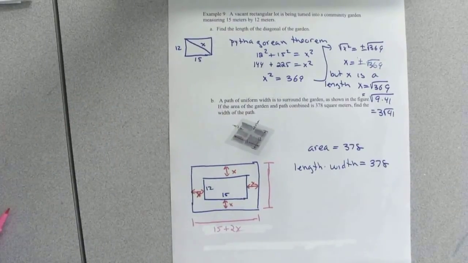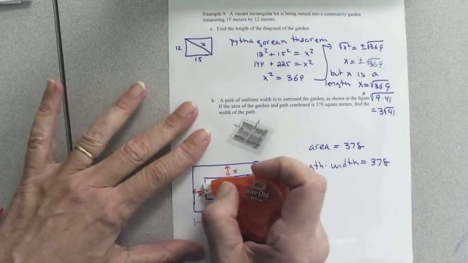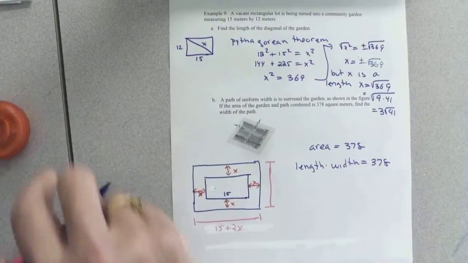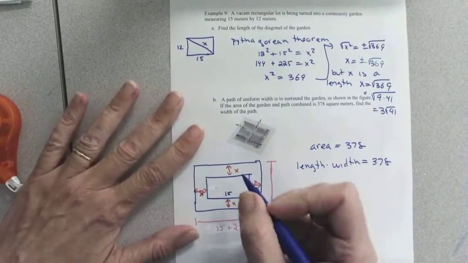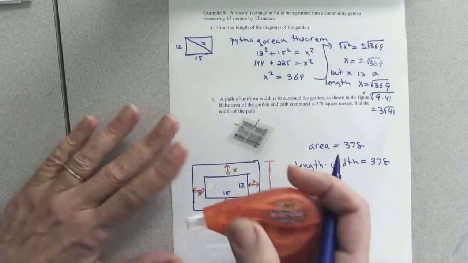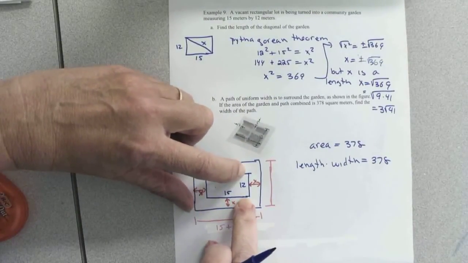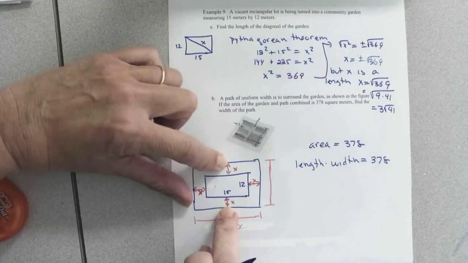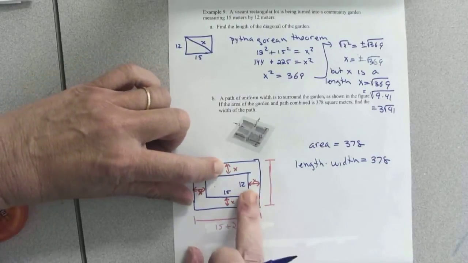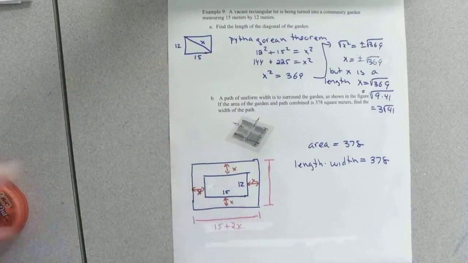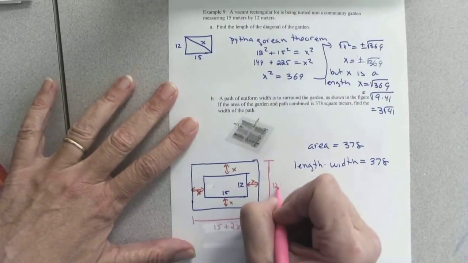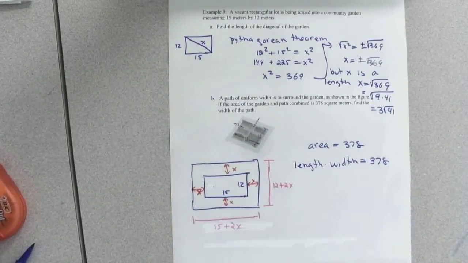And the same thing for the width. I'm going to move my 12 to the other side. Put the 12 there. Same thing for my vertical distance there, that it's going to be 12, then plus the path. So x plus 12 plus x, or 12 plus 2x.